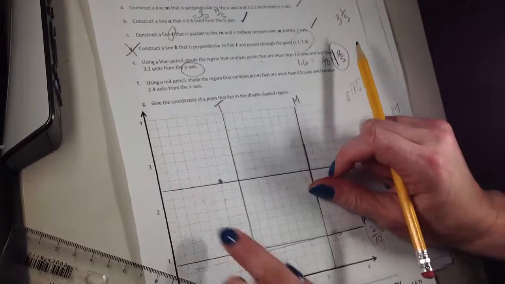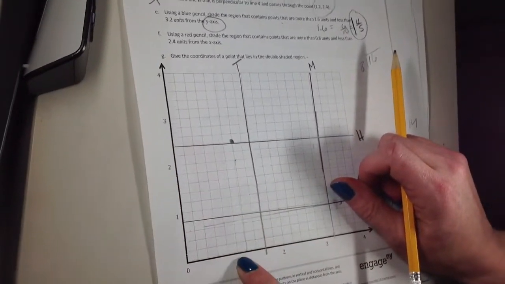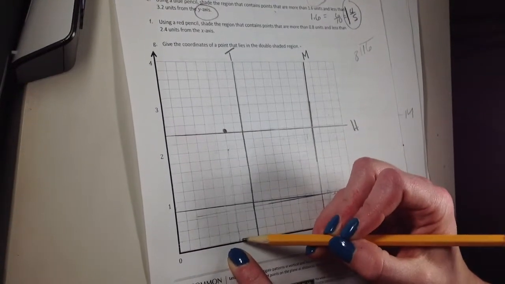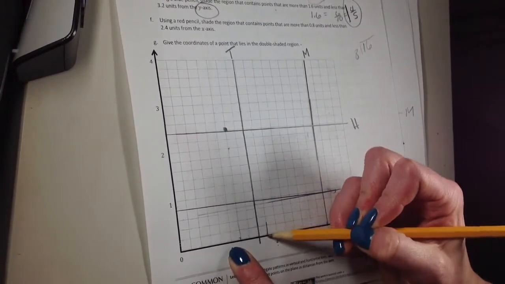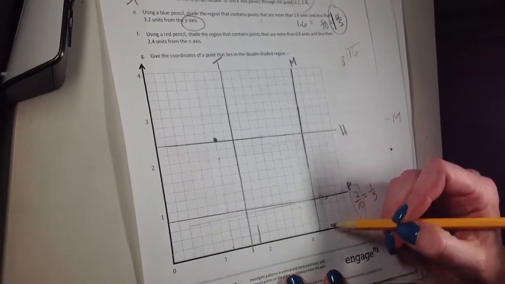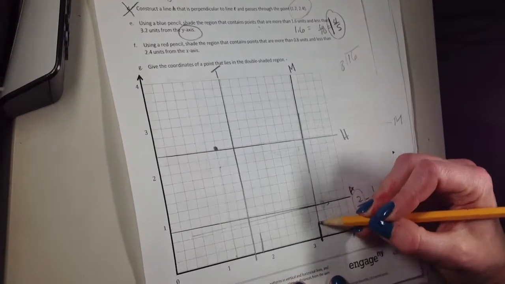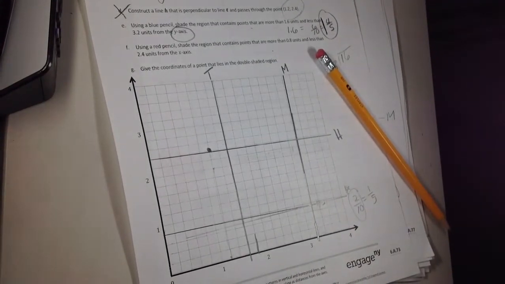So if I look at the y-axis, I want it to be bigger than 1 4/5. So here's 1. I need 1, 2, 3, 4. It's got to be bigger than that, but I want it smaller than 3 1/5. So here's 3, here's the 1/5. I'm going to shade the section in the middle.